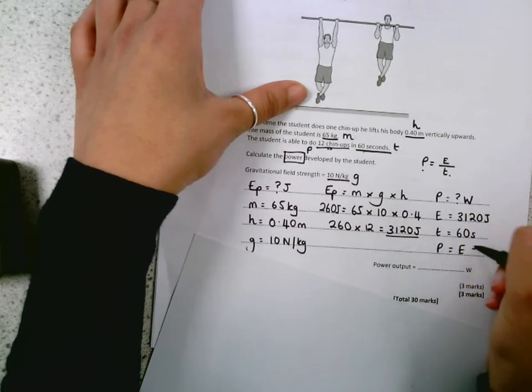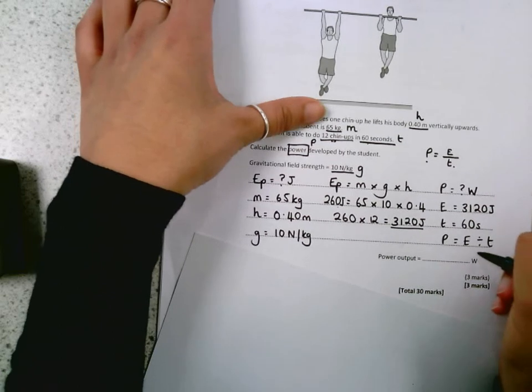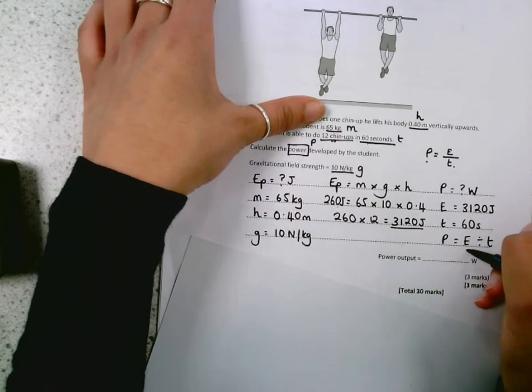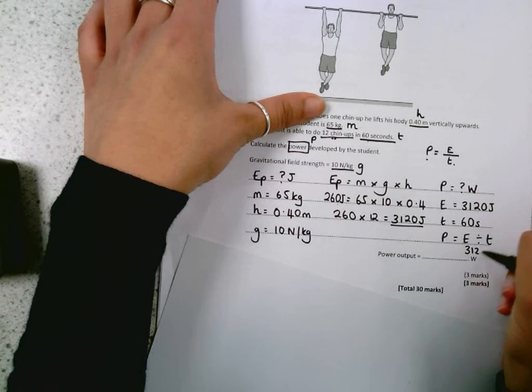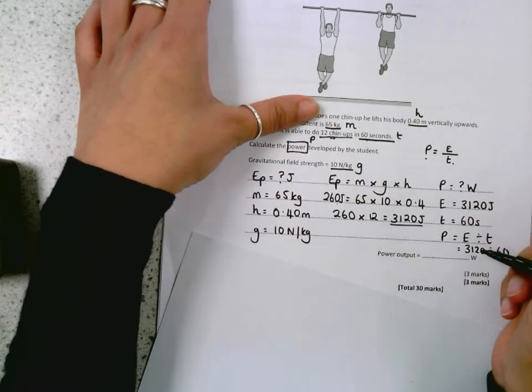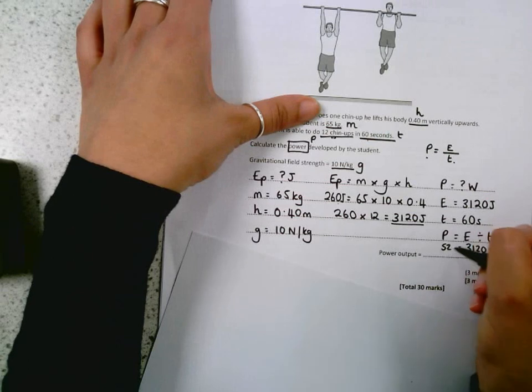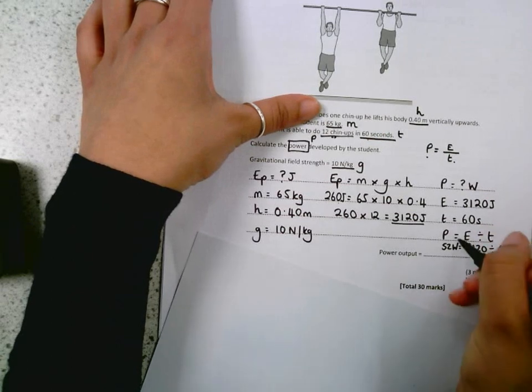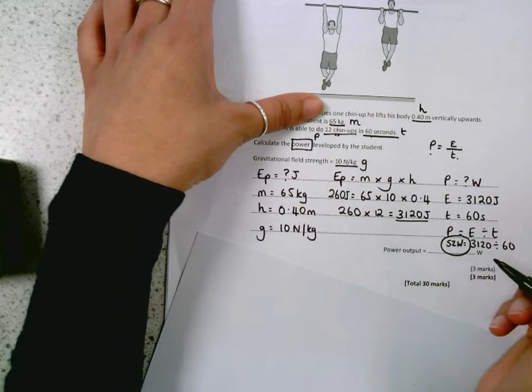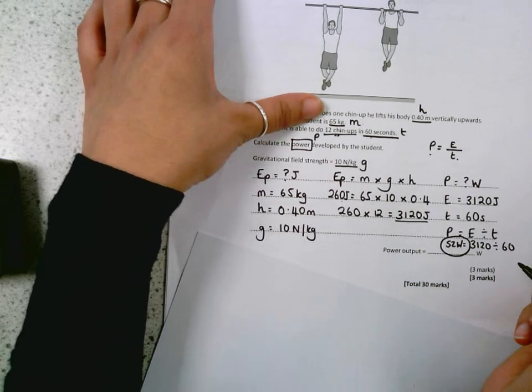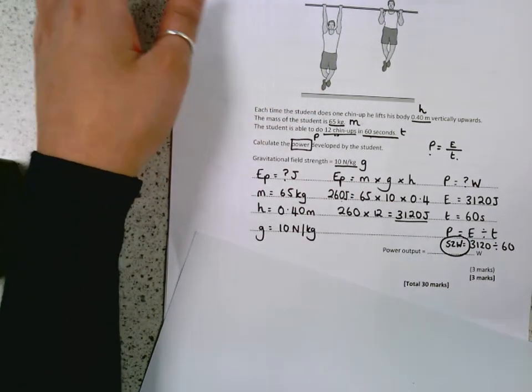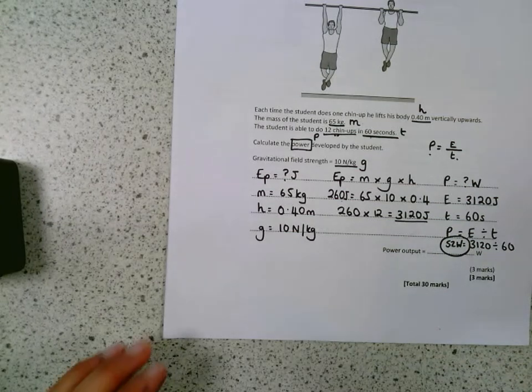Power equals energy divided by the time, and then we're going to substitute, so it's 3,120 divided by 60, therefore our power is 52 watts. So we can circle that our power is 52 watts. And there we go.